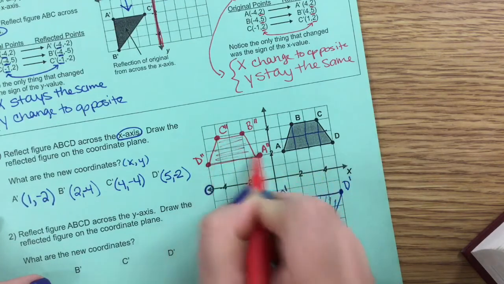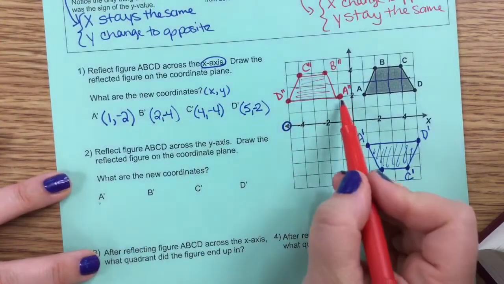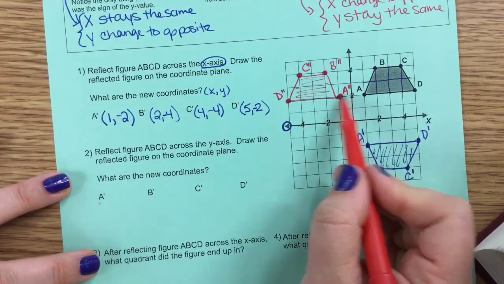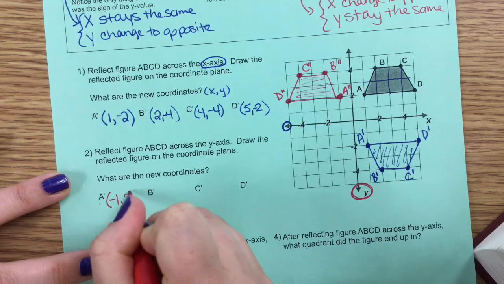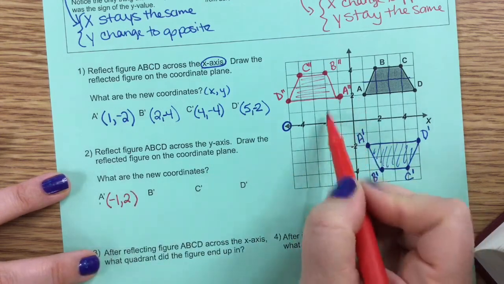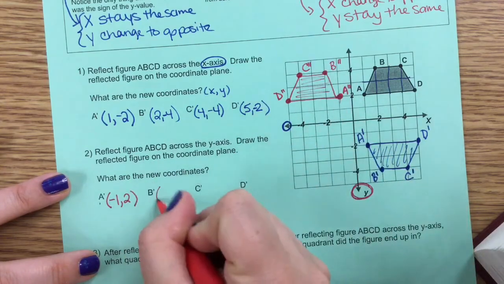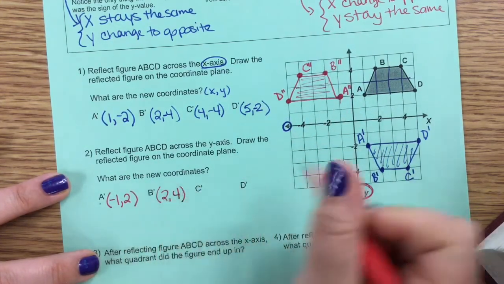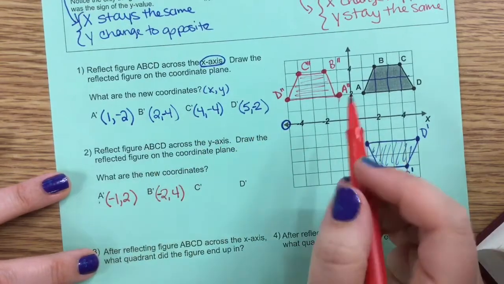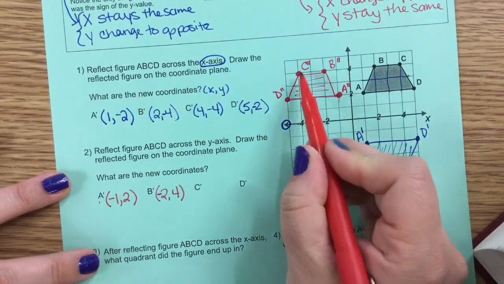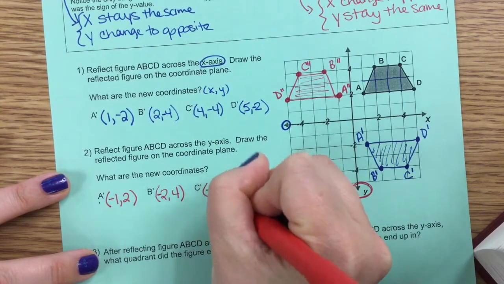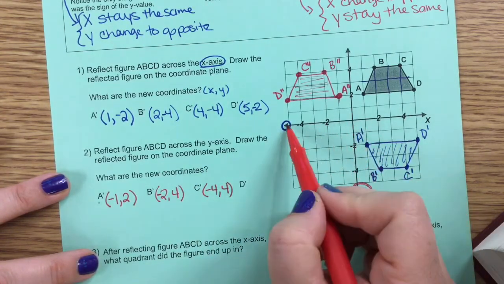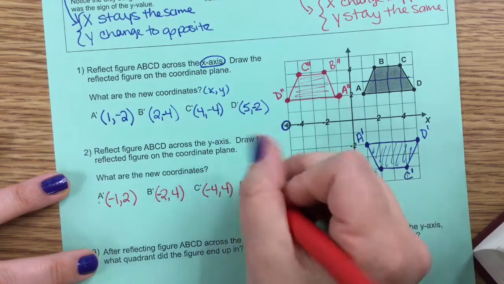And that is our reflection over the y-axis. So we're going to write the points for it. All right, so A was at (-1, 2). B is at (-2, 4). Oh, negative 2. All right, C is at (-4, 4). And D is at (-5, 2).